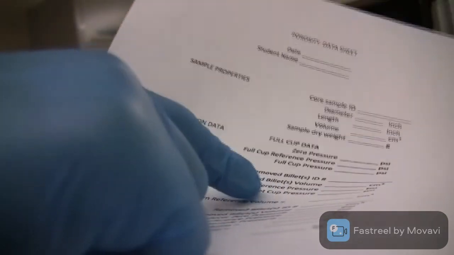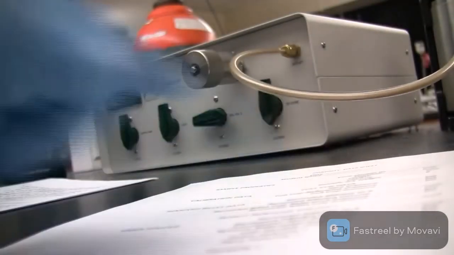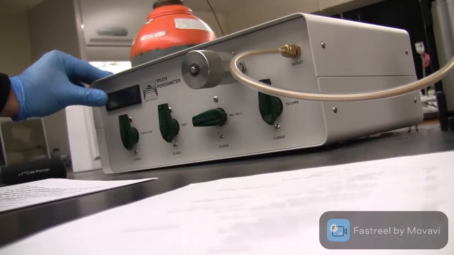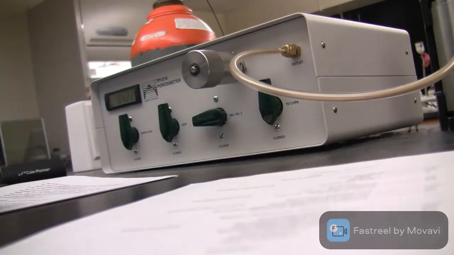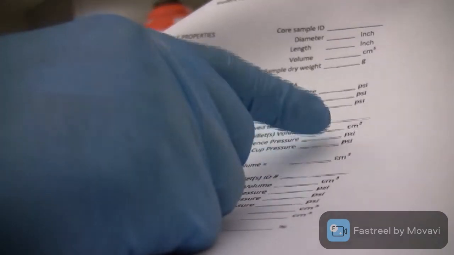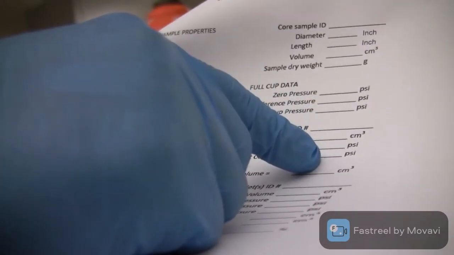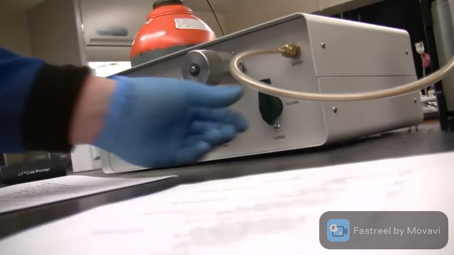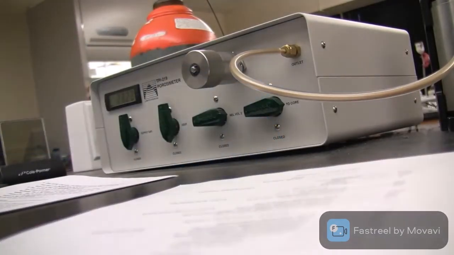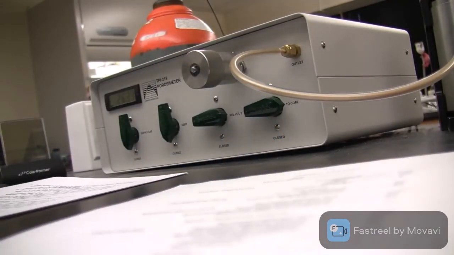These are, the first one of them is the pressure that we have right now before opening the tube core valve. Once we open the tube core valve, we will get the removed billet cup pressure, and this will be our second pressure. So let's open the tube core valve, and now the pressure is 26. So let's wait until it stabilizes.